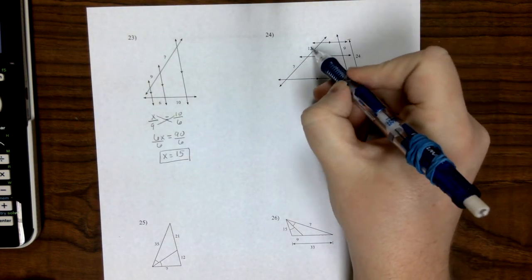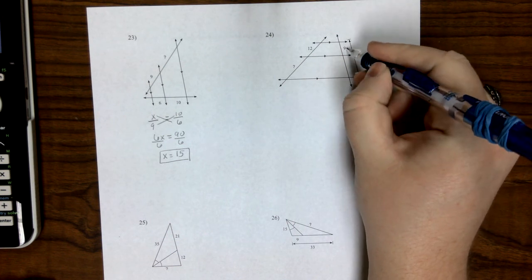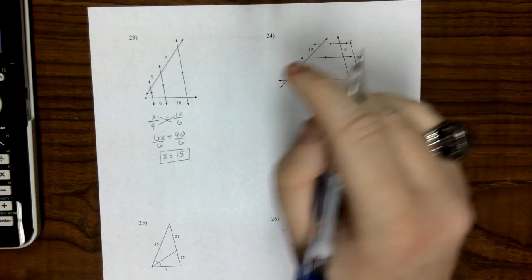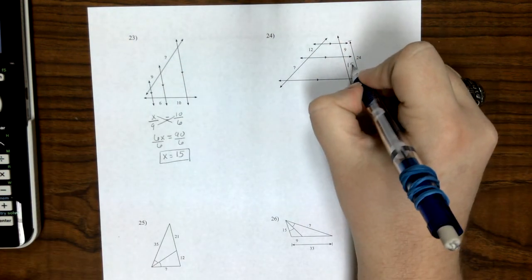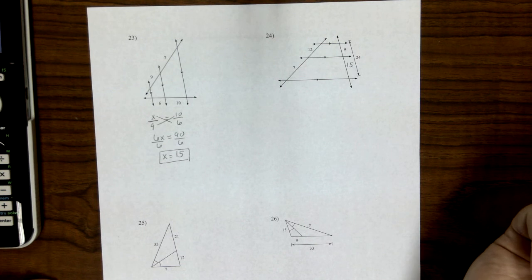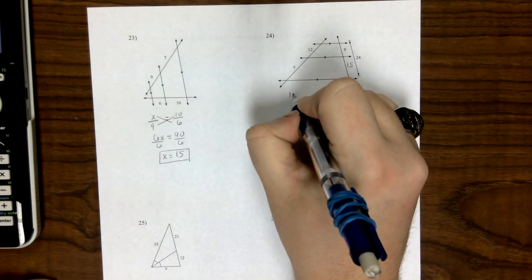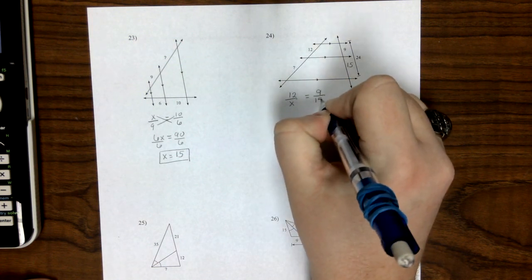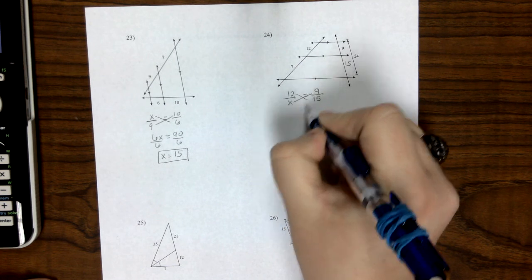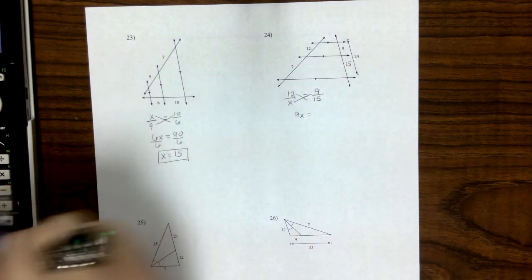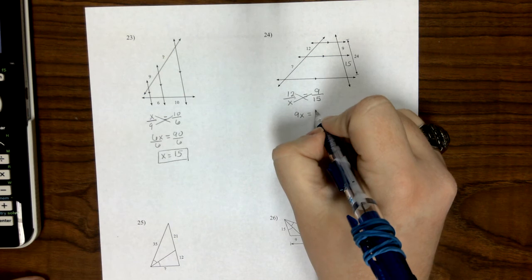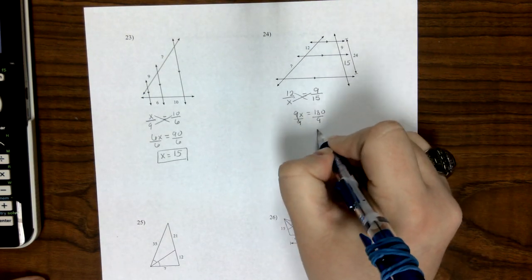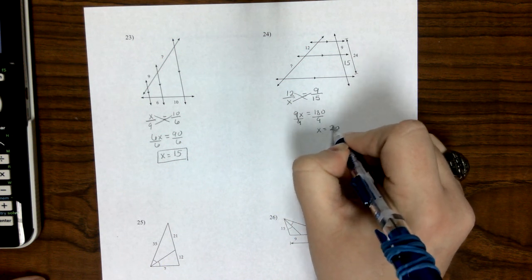So I have both pieces over here. Notice over here, I only have the short piece, but they told me the whole thing. So I could do 24 minus 9 and get that this longer piece is 15 because I need it. Now I'm going to do 12 over x equals 9 over 15. Cross multiply. 9x equals 12 times 15, which is 180. Divide the 9. X is 20.